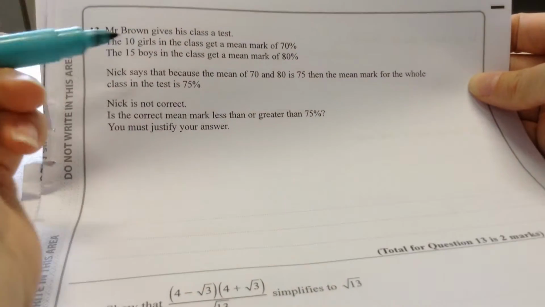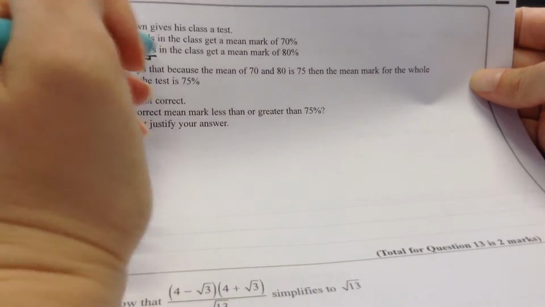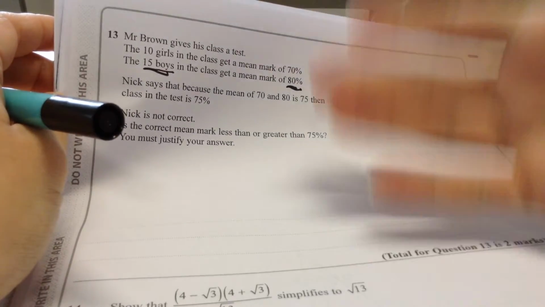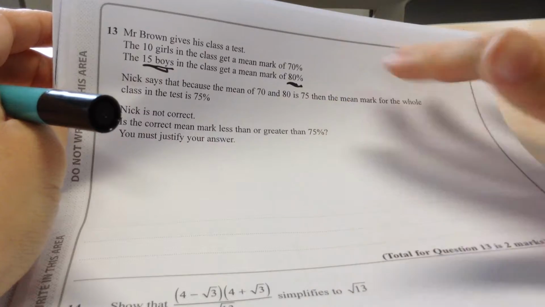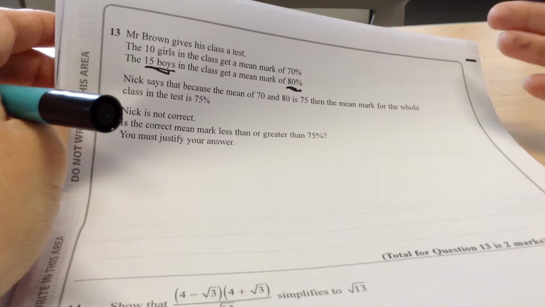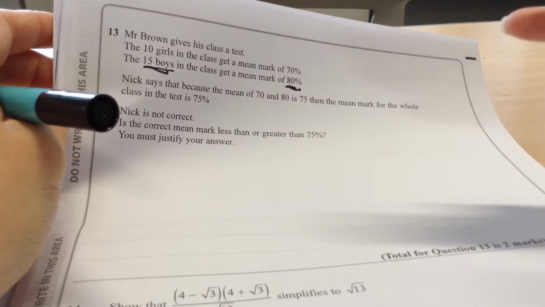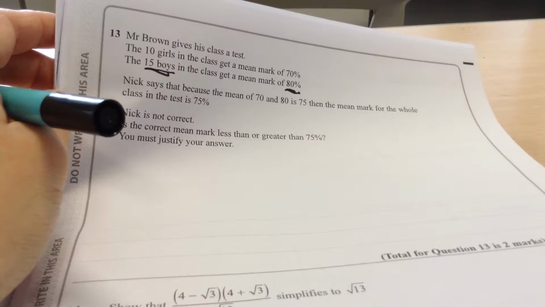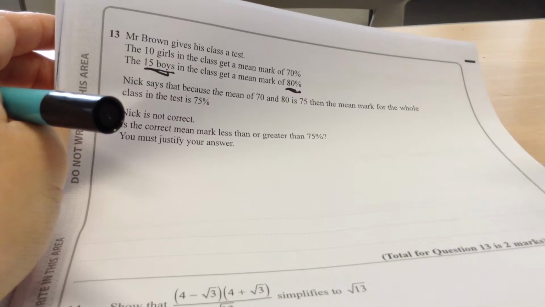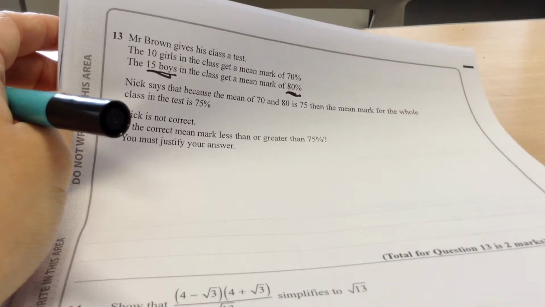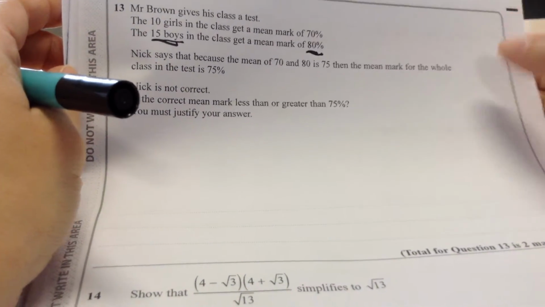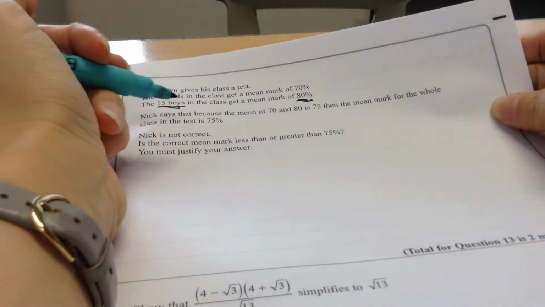Right. There are more boys than girls. So the boys' marks are going to contribute more to the overall mean because there's more of them. Once you add all of the marks together, 15 of them are going to be boys, 10 of them are going to be girls. So you're going to be adding up more 80s than 70s. So once you divide it by the number of people, it's definitely going to be closer to 80 than it is to 70. So that's why it's greater than 75%.